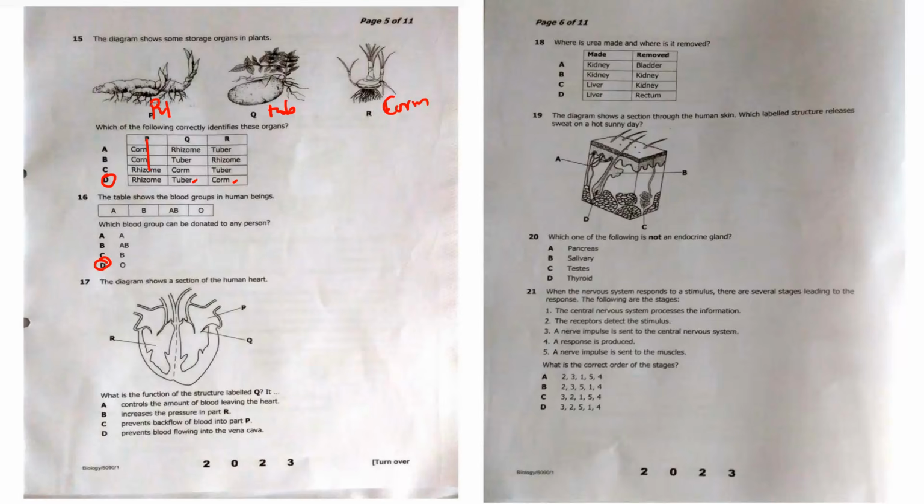The blood group that can be donated by any person. So universal donor. The blood group O is called the universal donor, it can donate blood to anyone. So it's D. The diagram below shows the section of the human heart. What is the function of structure Q? Prevent the backflow of blood into P. So this is the answer.